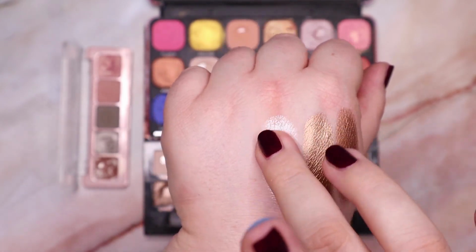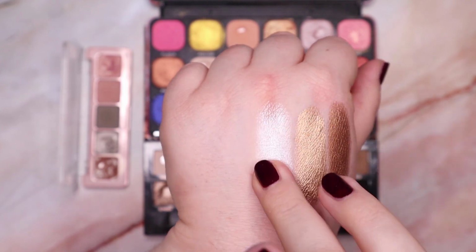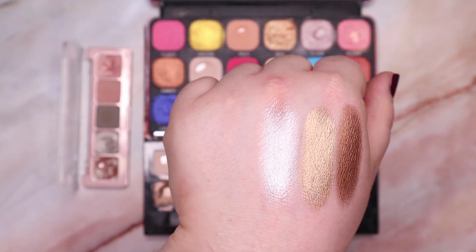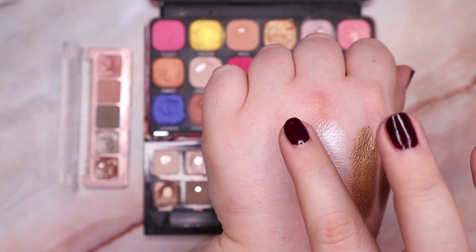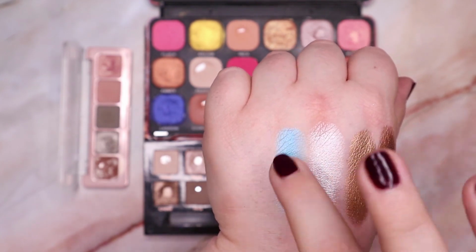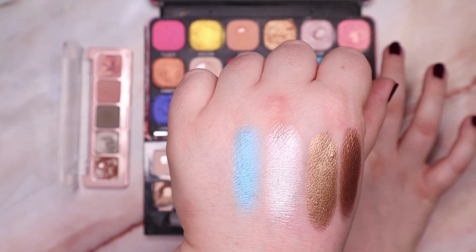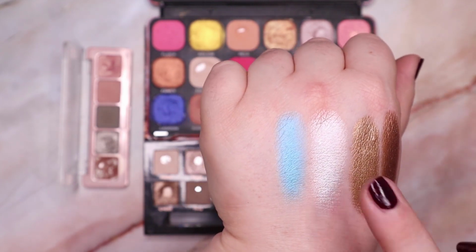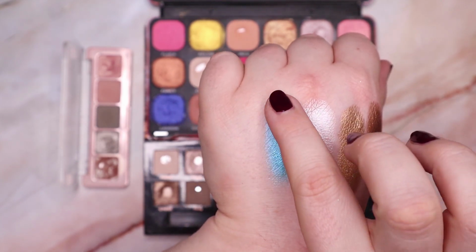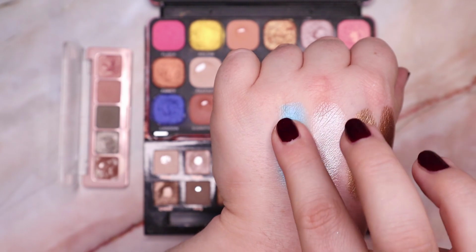This white I use a lot on my inner corners, so I think I will do that again and try to hit pan with that. And then here's the turquoise. This is not a very strong metallic, it's a bit more of a satin. I think I will use it a lot on my lower lash line.